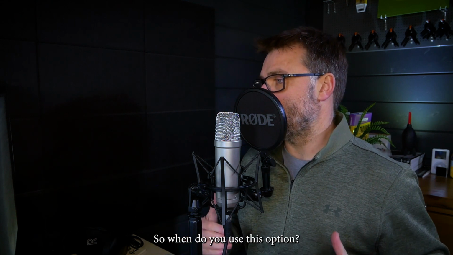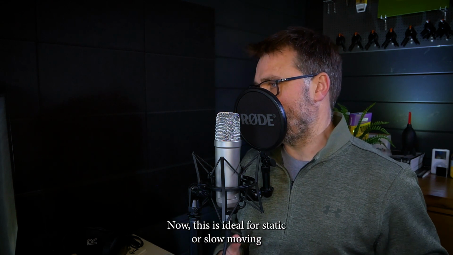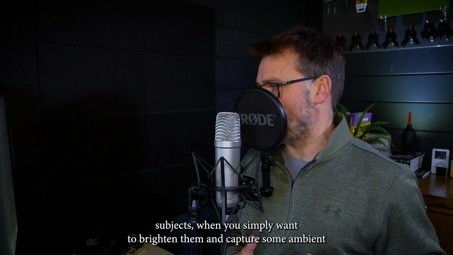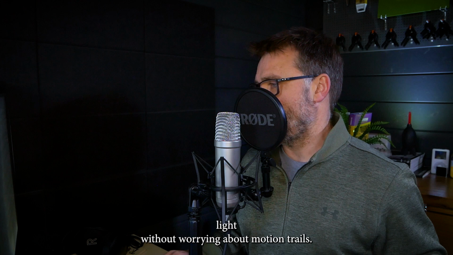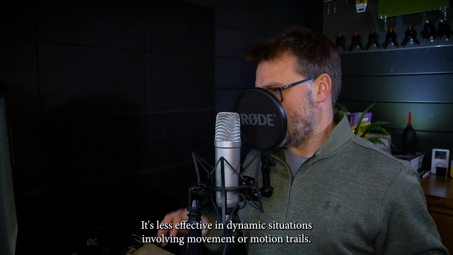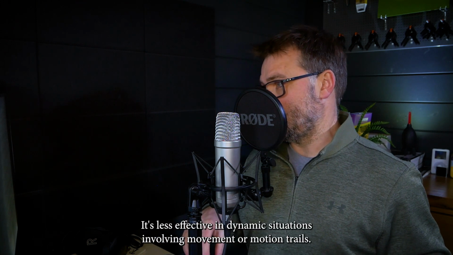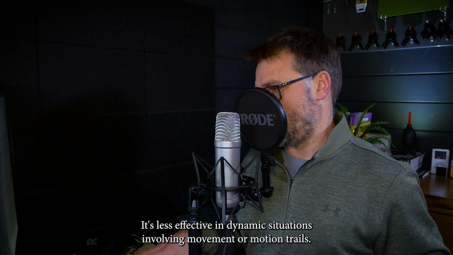So when do you use this option? Now this is ideal for static or slow moving subjects when you simply want to brighten them and capture some ambient light without worrying about motion trails. It's less effective in dynamic situations involving movement or motion trails.